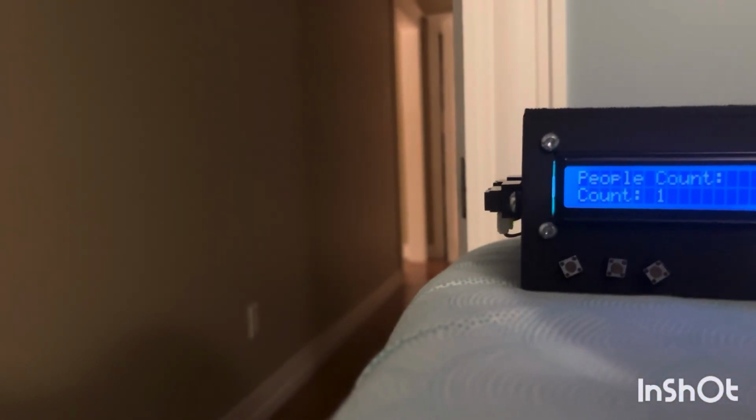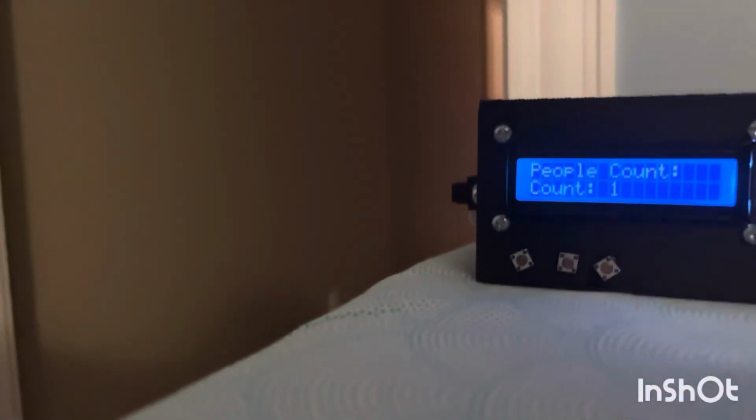Okay, now I will demonstrate the product by me walking through a door frame. As you can see, this is a standard door frame, and I'm gonna try and show the door frame and the count at the same time. Hopefully you can see both. The two white poles. Set this up right. Okay.